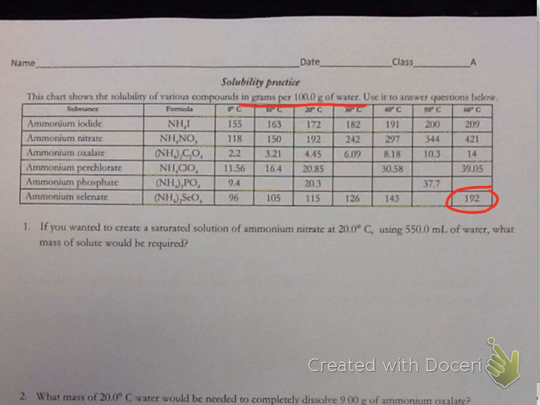If you wanted to create a saturated solution of ammonium nitrate at 20 degrees Celsius using 550 milliliters of water, what mass of solute would be required? So the first thing to do is identify where in this table we're going to find the information we need. So we know we're looking at 20 degree water. So we're in this column. And we're looking at ammonium nitrate, which is right there. So we are looking at this number. So for every 100 grams of water that we have, we can dissolve 192 grams of ammonium nitrate.